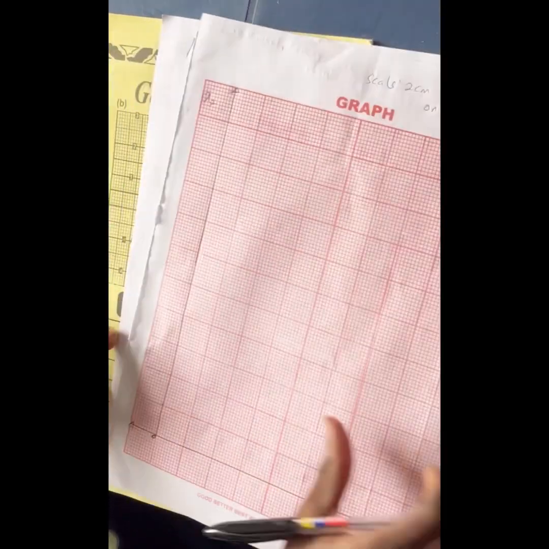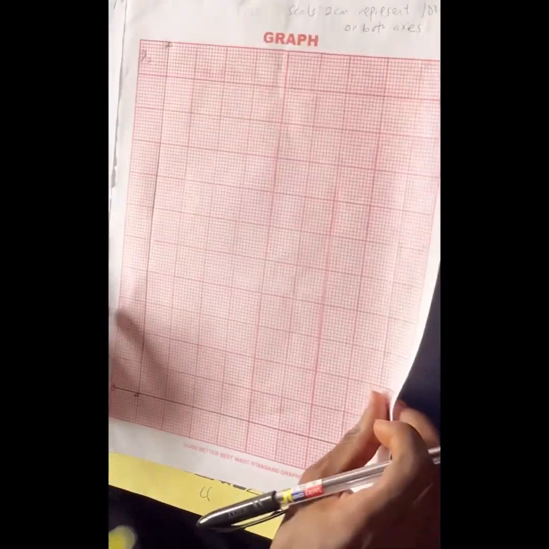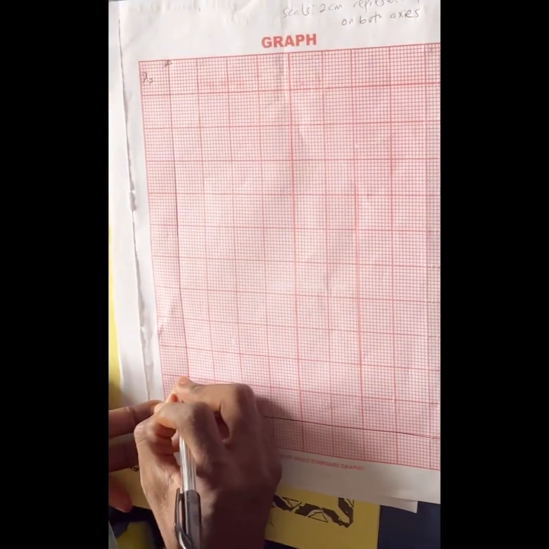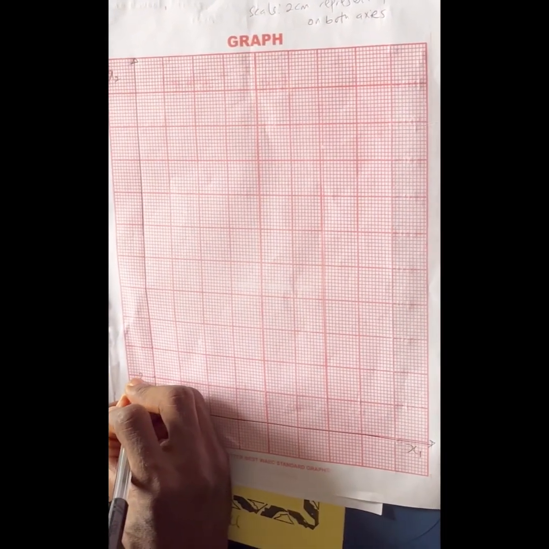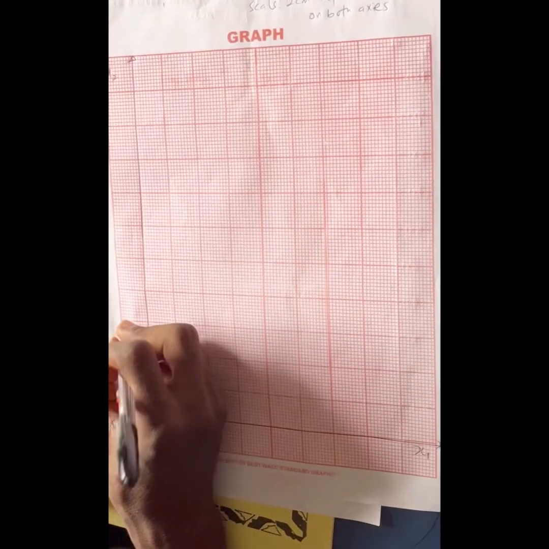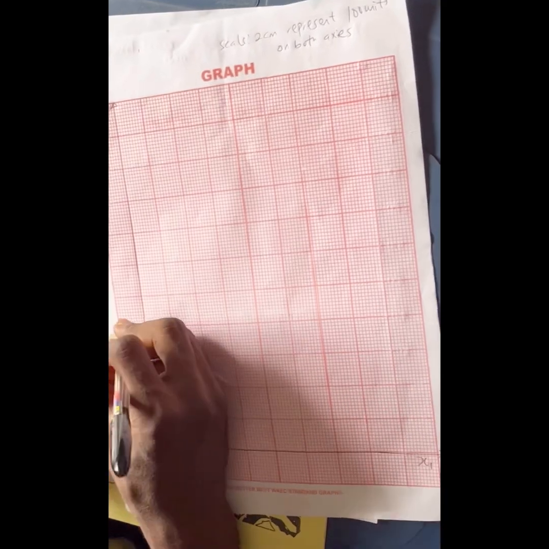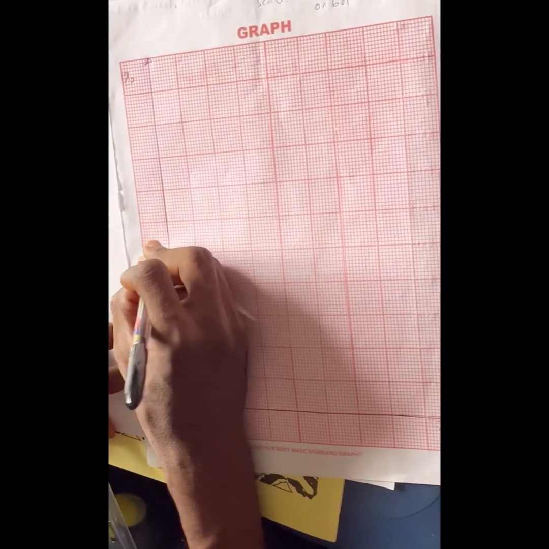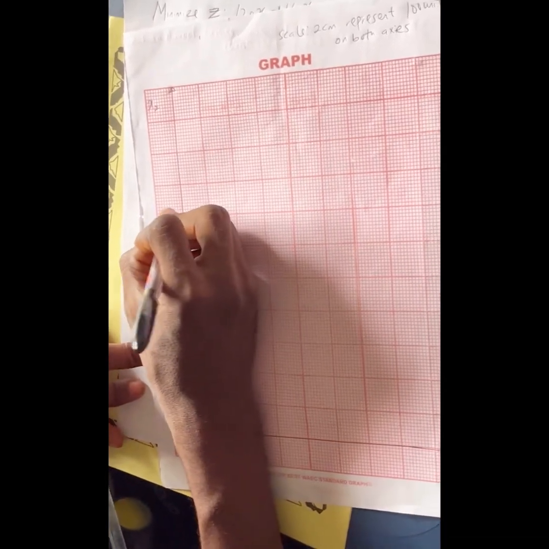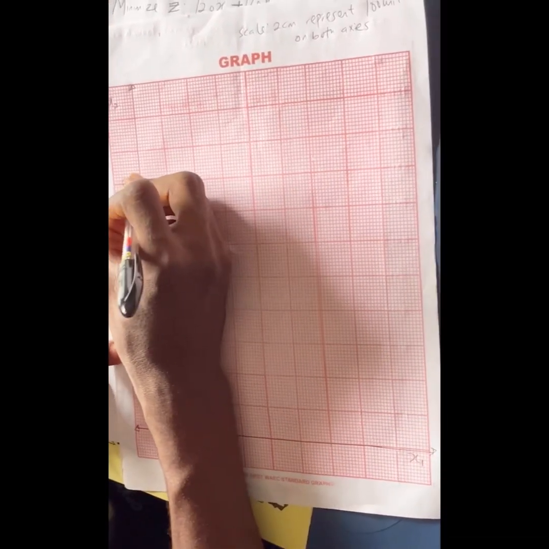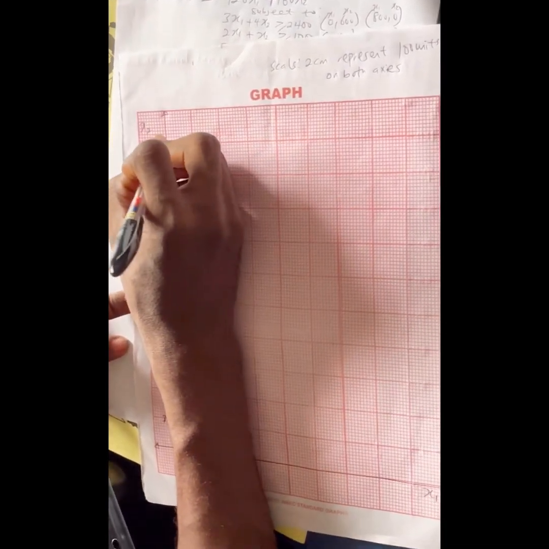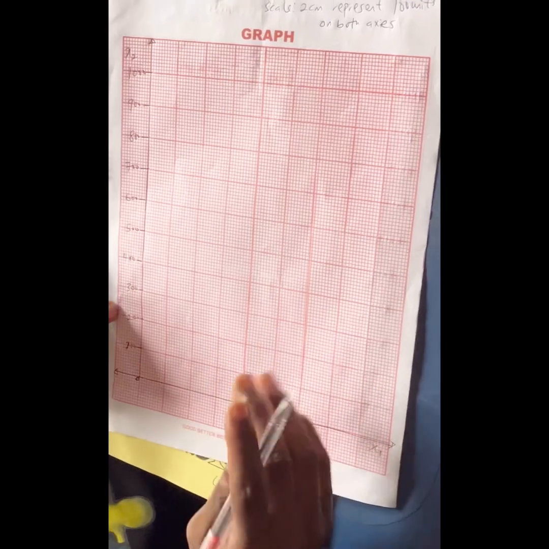Since I've drawn my horizontal line and my vertical line, I can now locate my scale, that is 2 centimeters represent 100 units. It means here is 100, 200, 300, 400, 500, 600, 700, 800, 900, 1000. That is 1000.